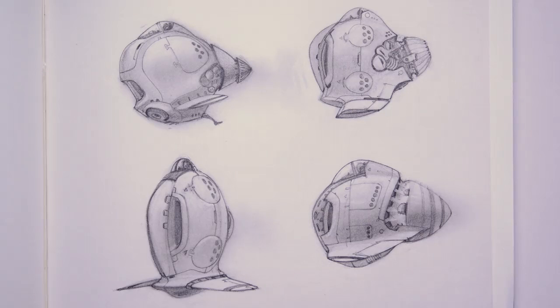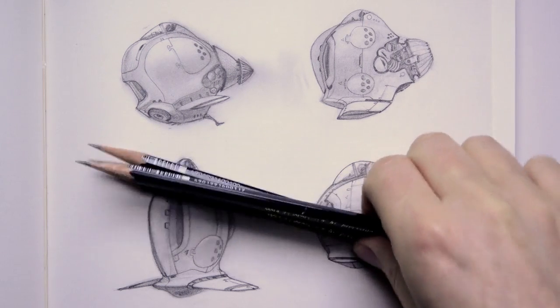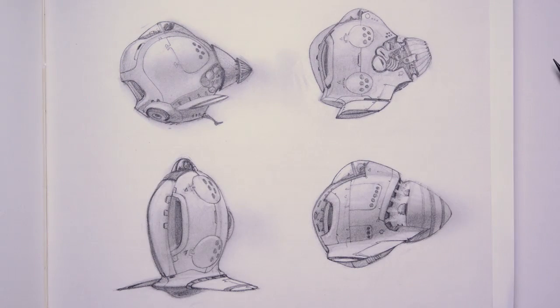Today I'm going to talk about graphite and sketching with graphite pencils, and I'm going to cover the tools I like to use and why I like graphite, and a couple simple techniques that I do.